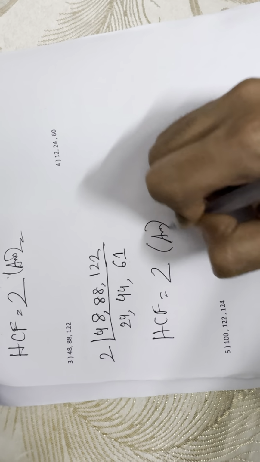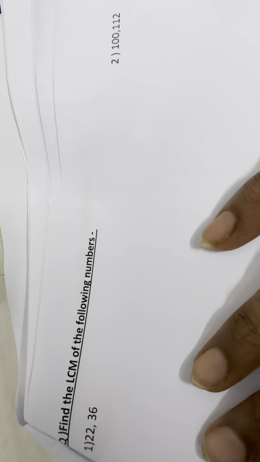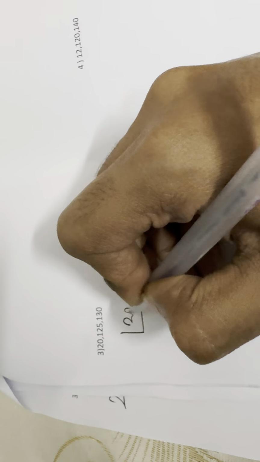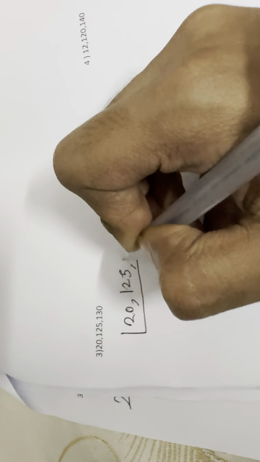That is the answer. Now everyone, look. We are going to find out the LCM of the following numbers. So let us do number 3 and number 5. Let us start with number 3, which is 20, 125, 130.